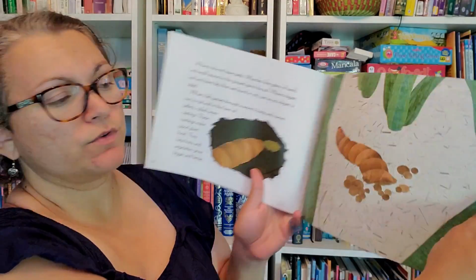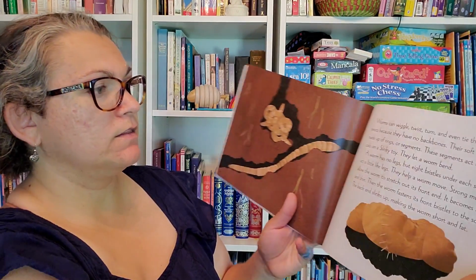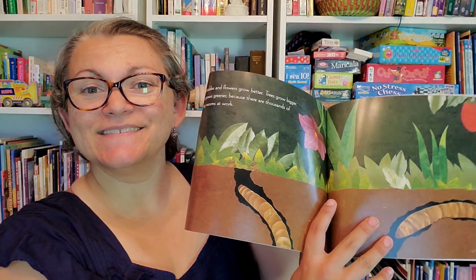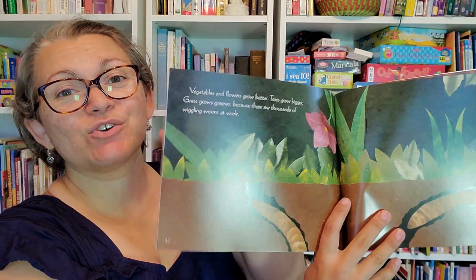But it just goes through the life of an earthworm. And I thought this was a great worm to do. First of all, there's more resources on earthworms than other kinds of worms. But also my kids interact with them regularly, and they're great for my garden. So I thought that was important.